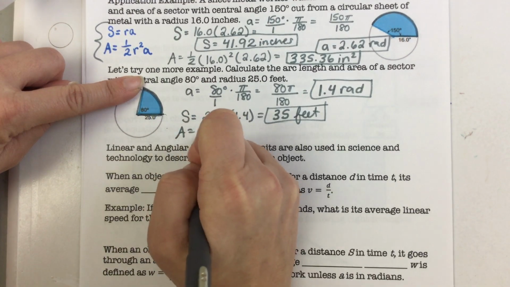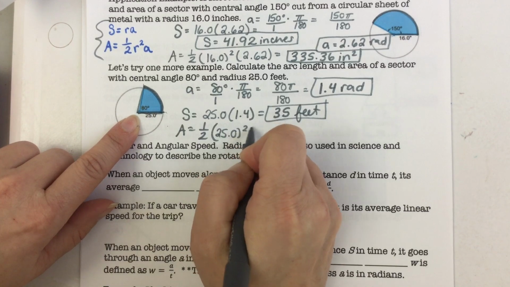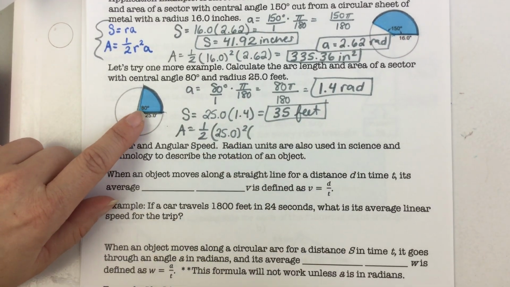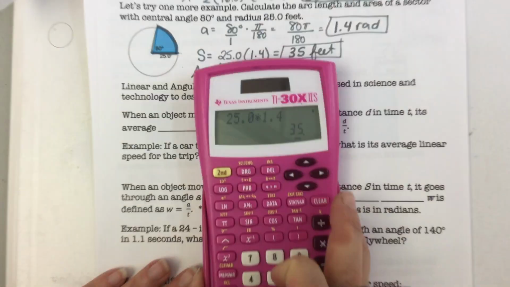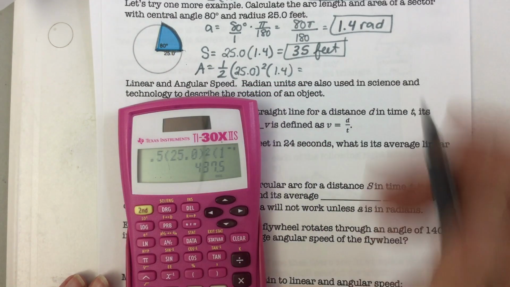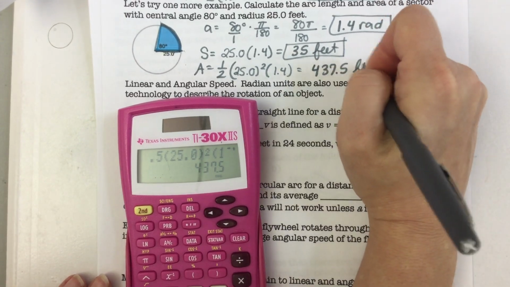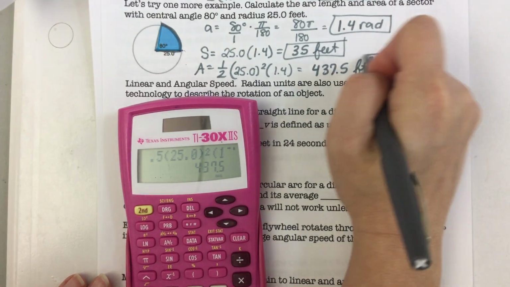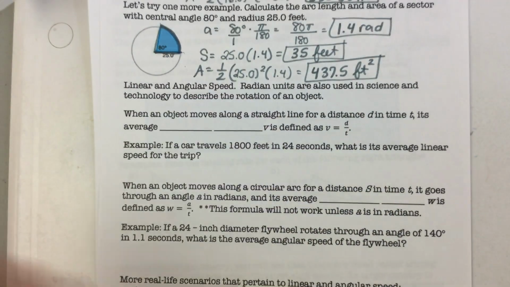Your area, it's 1/2, whatever the radius is, 25.0 squared times A. A is the angle measure in radians, 1.4. I can go ahead and put that in at one time. If I go 0.5, 25.0, square that value, times our radians, which was 1.4, I have 437.5. Area is squared. Our measurements are in feet, so it's squared feet, or you can also write it as feet squared.